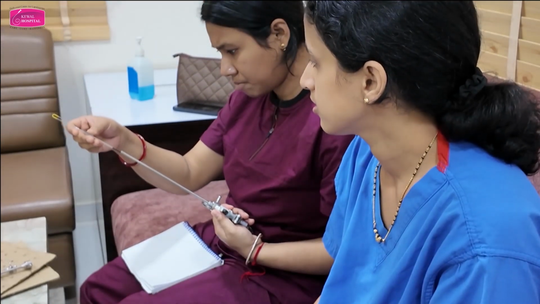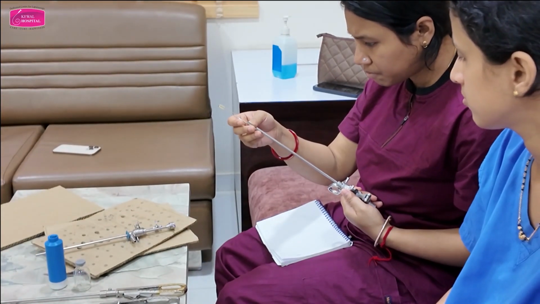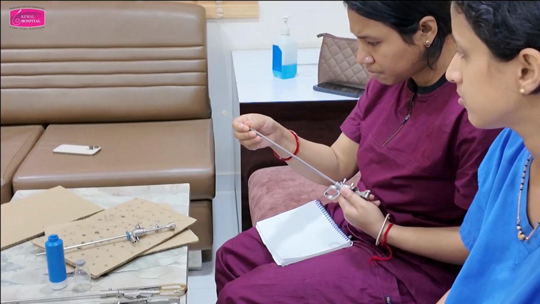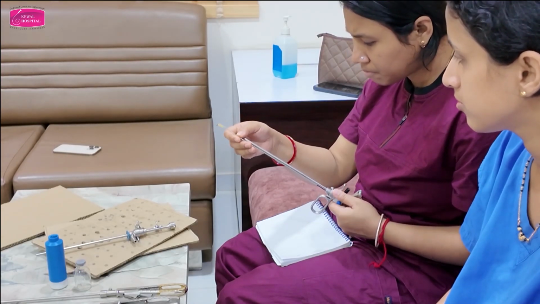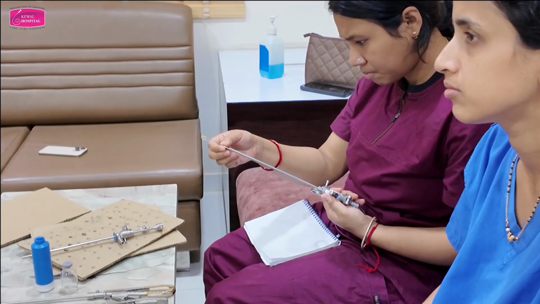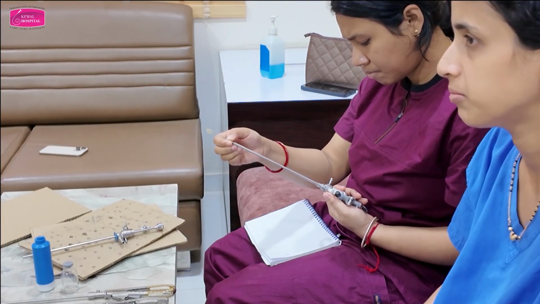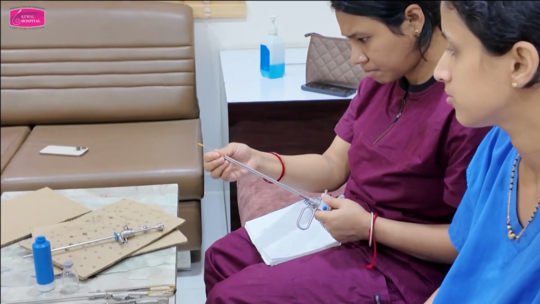Very delicate, very delicate. That is why I am asking you to lock, unlock, use it so that you understand how delicate it is. See, now this is a training center. You need to learn proper techniques here. If you try to learn on your own instrument, there are chances that you might break or damage them. So it is better you learn under my supervision.